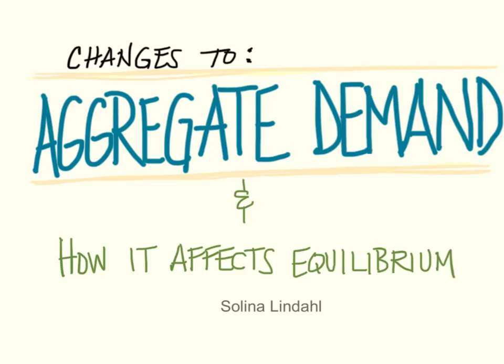With the aggregate supply and demand model, which is one of the most important models in macroeconomics, you need to be able to play with the graph and understand why equilibrium happens. This will be a quick tutorial about moving the aggregate demand curve and what happens next.